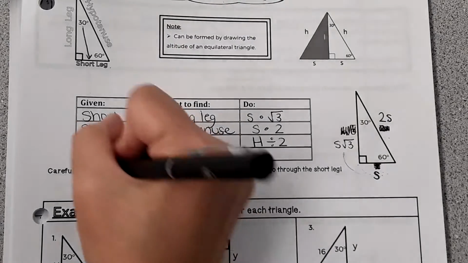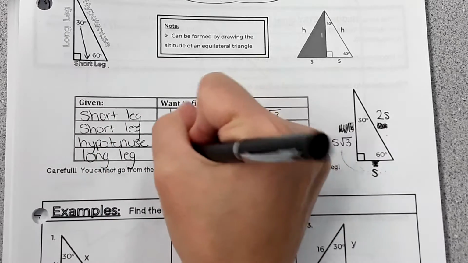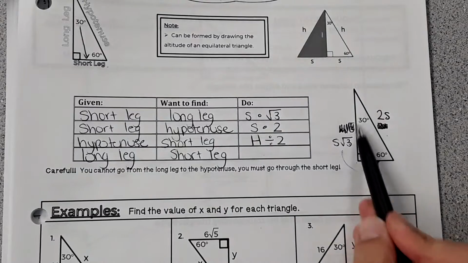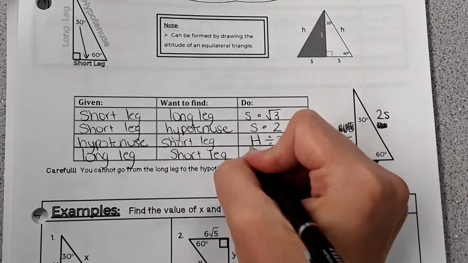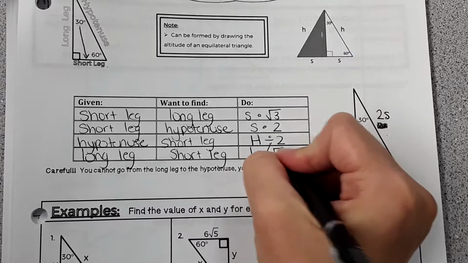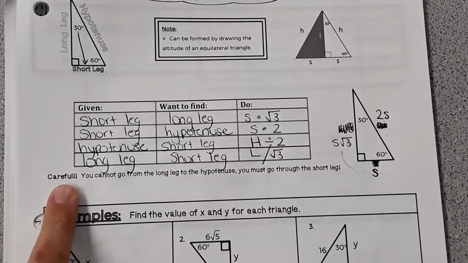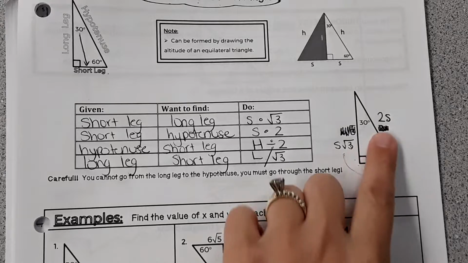And then long leg to short leg. So to go from this length to the short leg, you would divide by square root of 3. So long leg divided by square root of 3. And then it also says to be careful, you cannot go from the long leg to hypotenuse and vice versa.